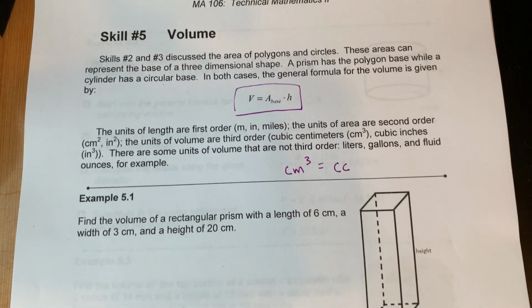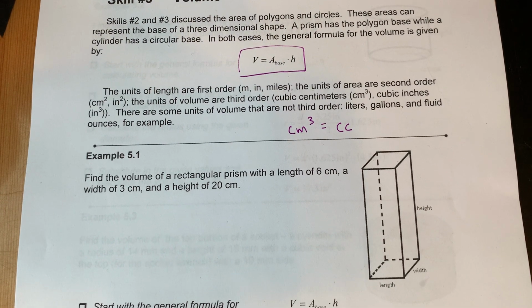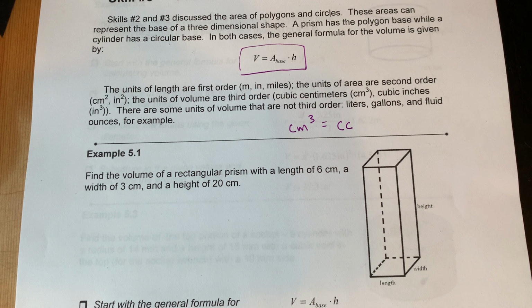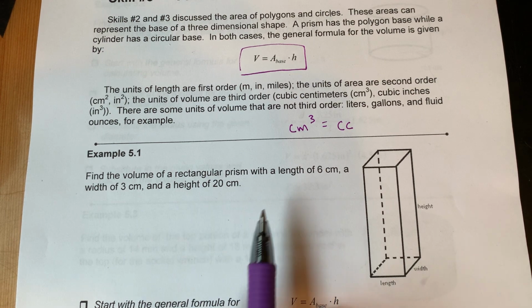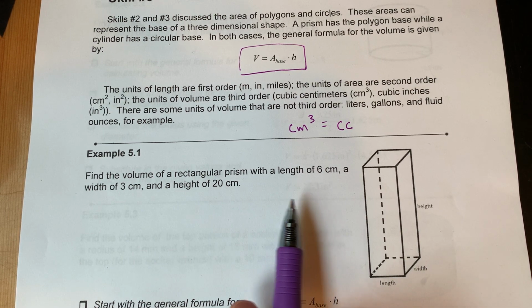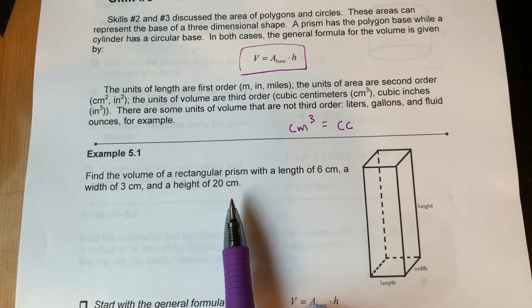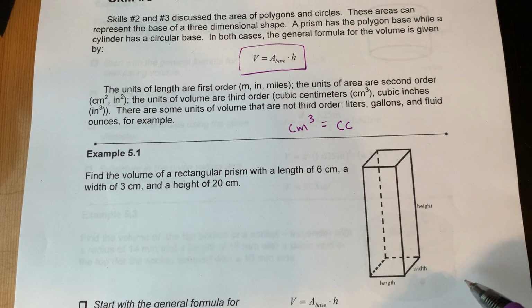Nothing super wild, just given a shape, using the area formulas that we know, multiplying by the heights, and we'll go from there. So find the volume of a rectangular prism where the length is 6 centimeters, the width is 3 centimeters, and the height is 20 centimeters, right? We can mark some of these values here. We have a little sketch.